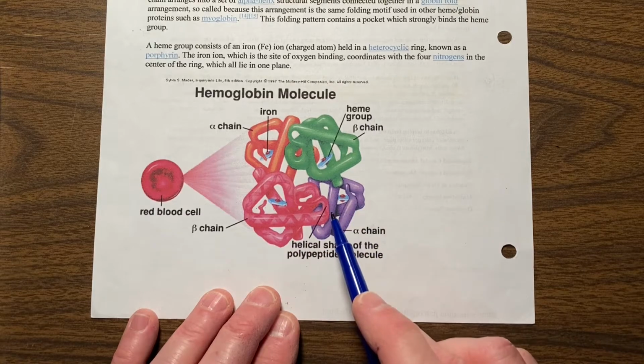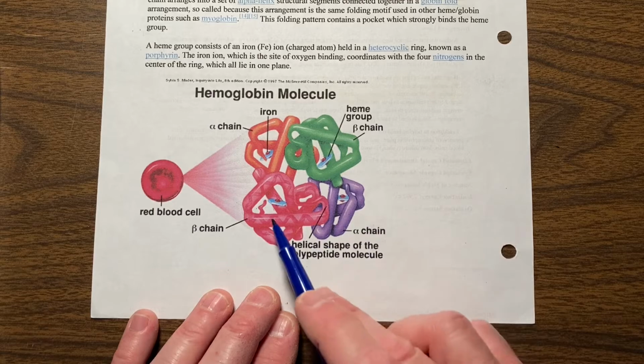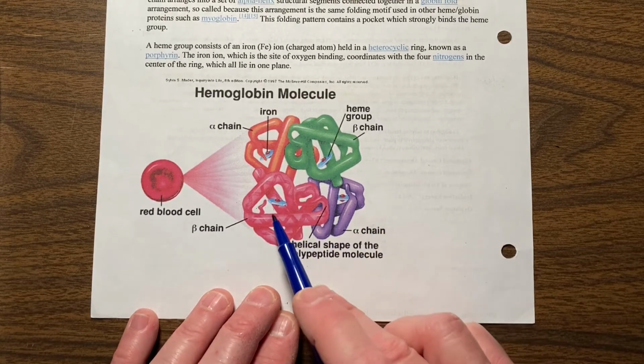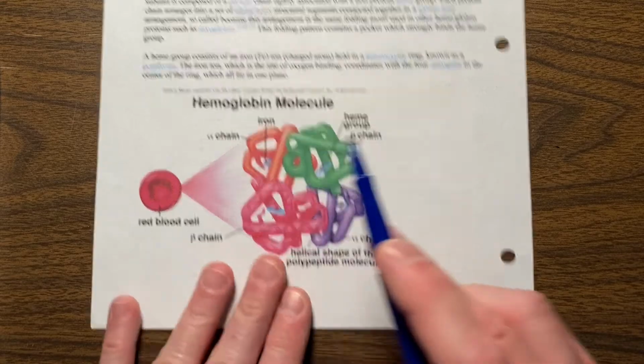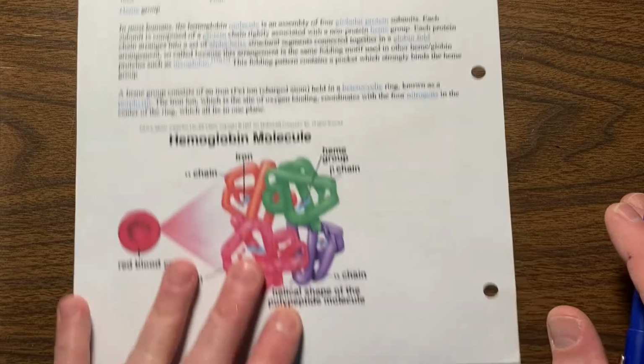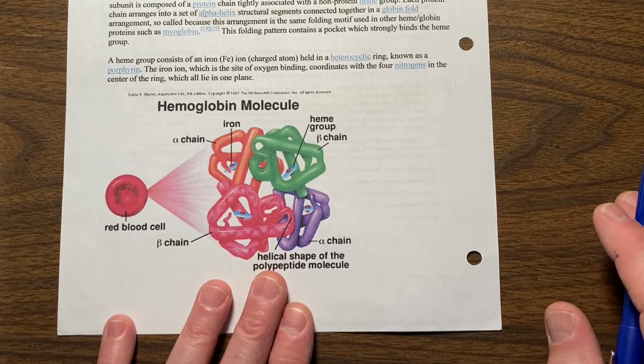this is a hemoglobin protein. It's made up of 4 protein chains, color-coded here. And inside the center of each subunit of hemoglobin is a molecule called heme. And at the center of the heme molecule is an iron atom. So if you're anemic, you have low iron in your blood. So you have a hard time carrying oxygen throughout your blood.